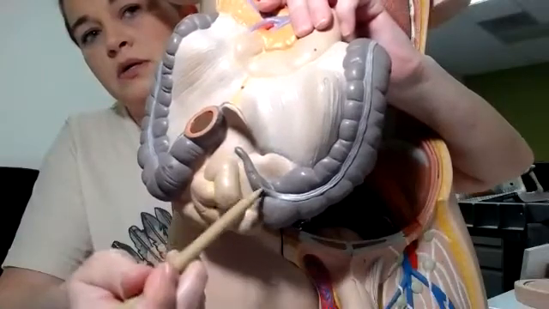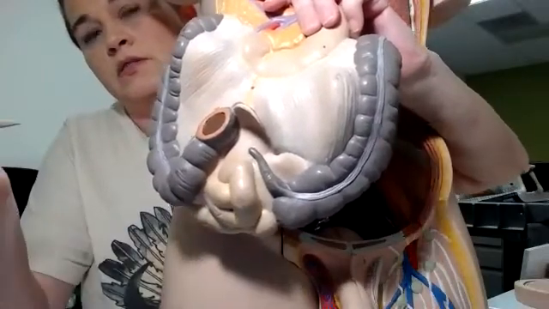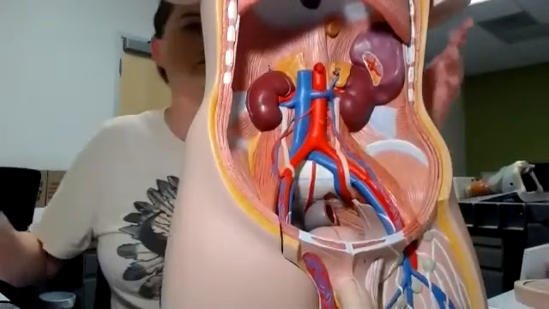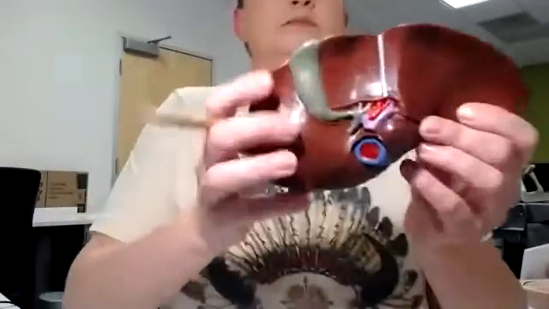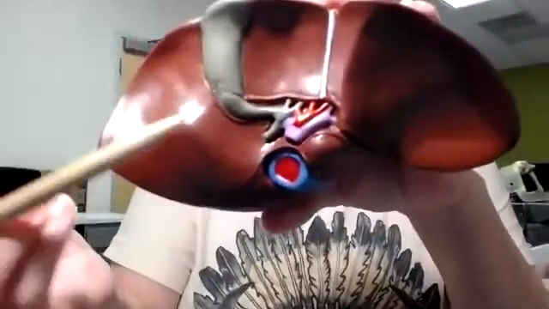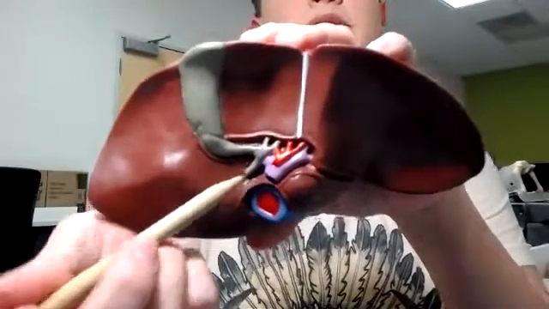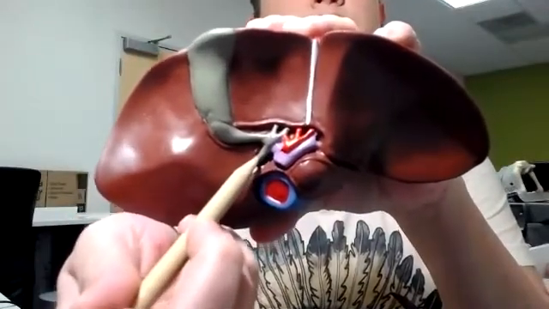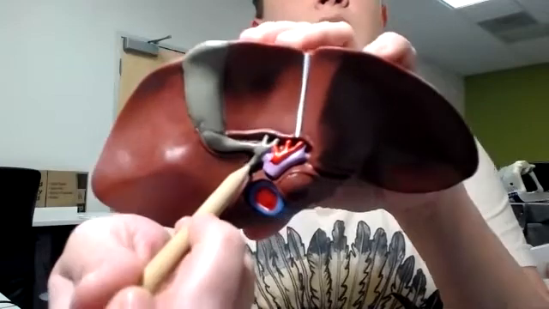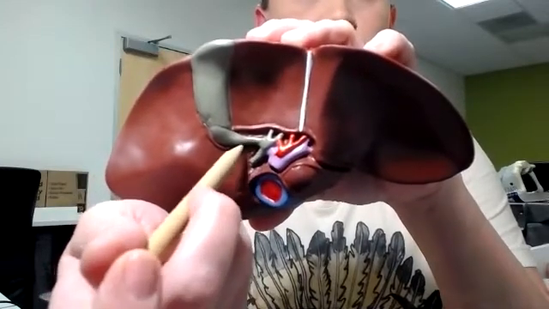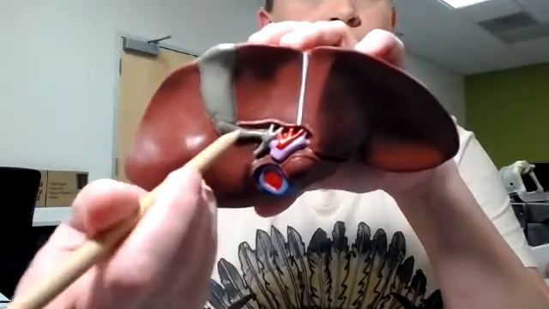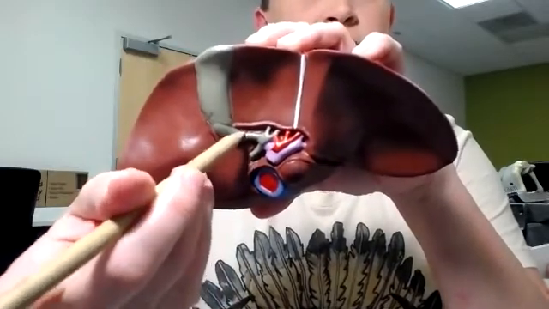Okay, so going on the back, I'm turning it around. What is this structure? The appendix. What is this structure? Common hepatic duct. What is this structure? Cystic duct.